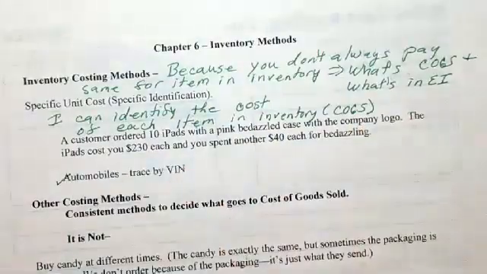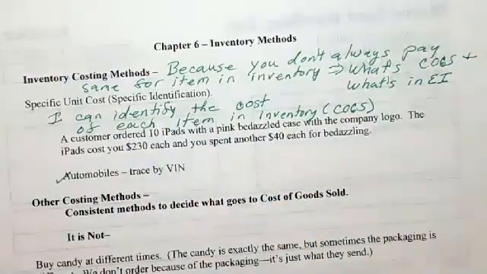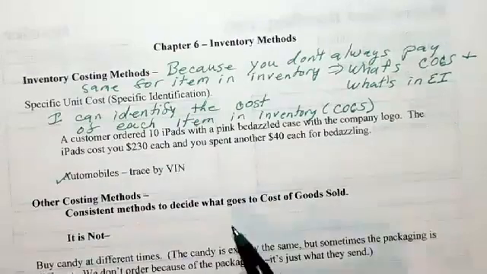If I'm selling cars, each one has a VIN number and each one's a little different from other ones. So I can identify, well, you bought this car, it cost me this amount. That's what goes into cost of goods sold. If on the other hand, I'm selling cans of beans, I might not be as careful about if I bought this can of beans at the beginning of the month or the end of the month. But if I can trace it, it's the easiest way to visualize what you're doing.